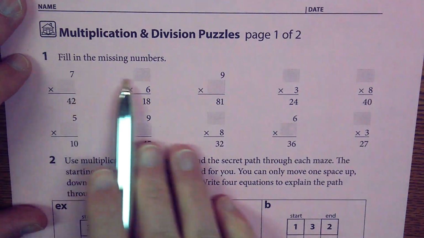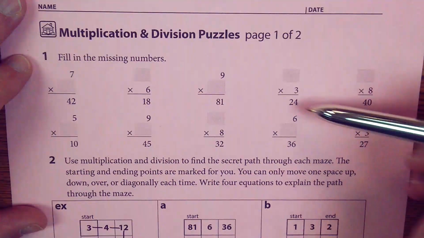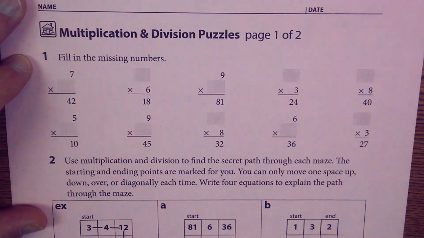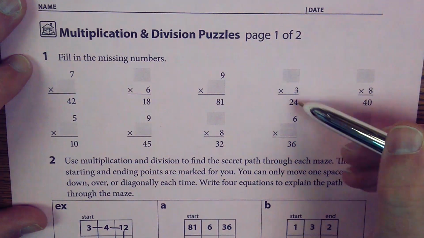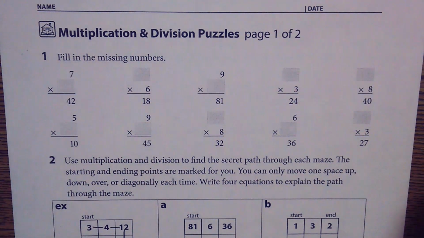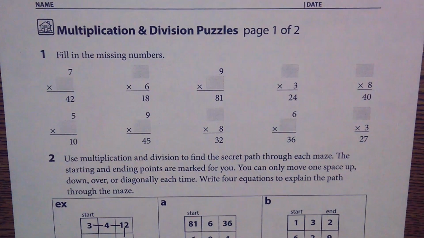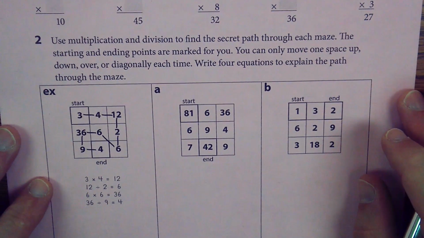I don't believe any of these are stacked with the two numbers missing the product. Nope, it's missing one of the factors. So you're going to have to figure out what is missing in this multiplication problem to get the product down below. I am going to let you do those on your own, so you can pause this video and work up to number 2.